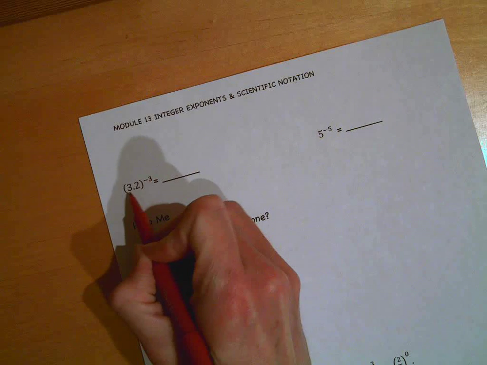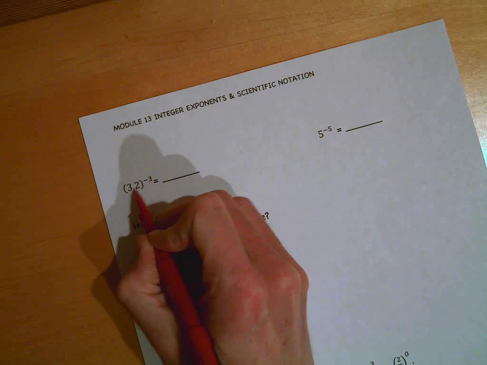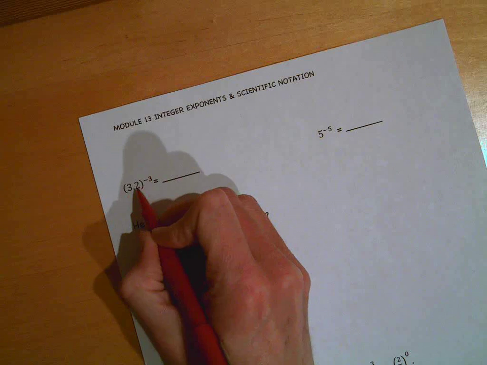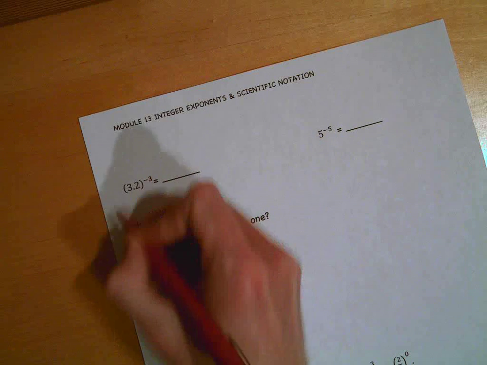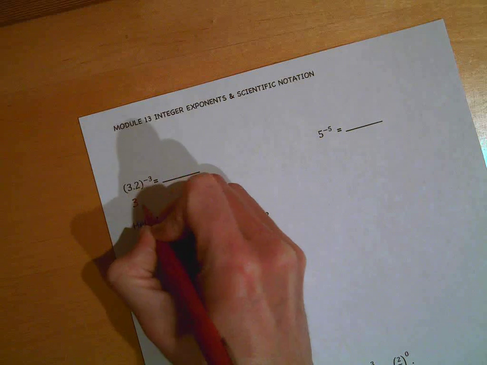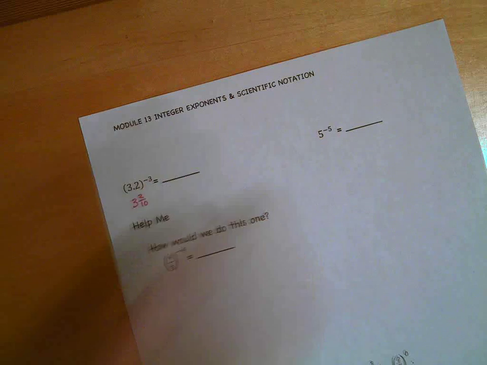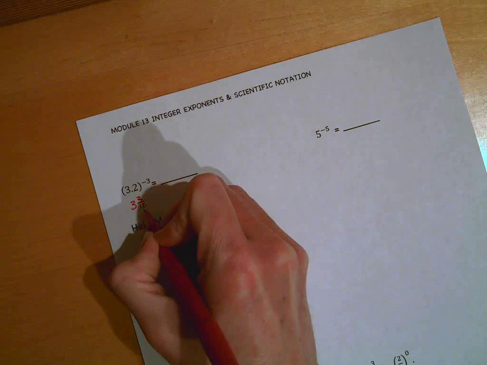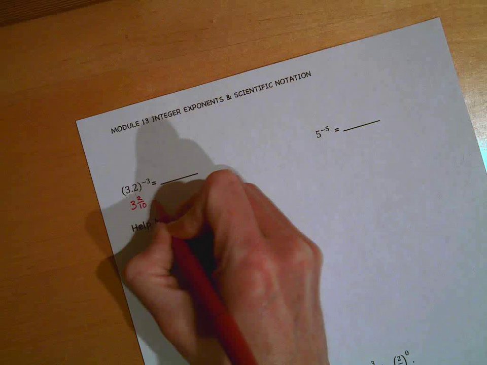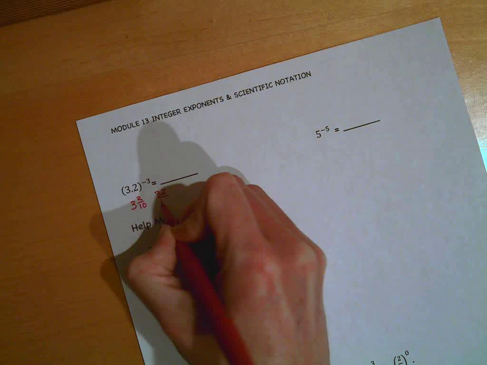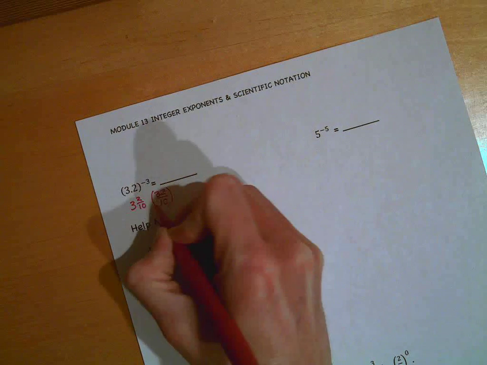All right, so let's look at this one. Same thing. We have a base of 3 2/10. As a fraction, it really looks like this, 3 2/10, right? So if we turn this into an improper fraction, then it would be 32/10.